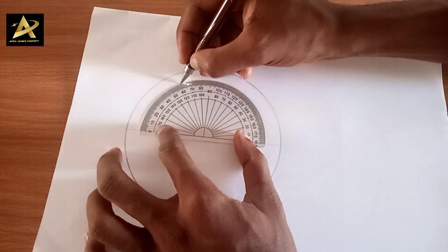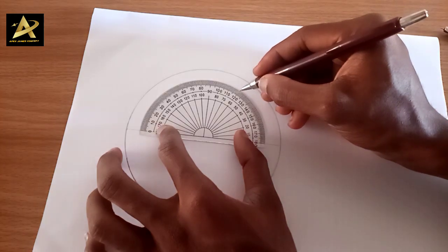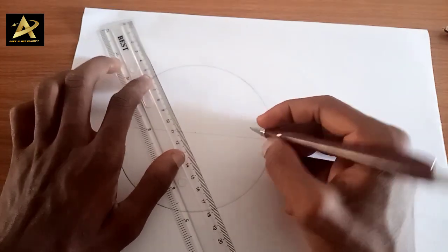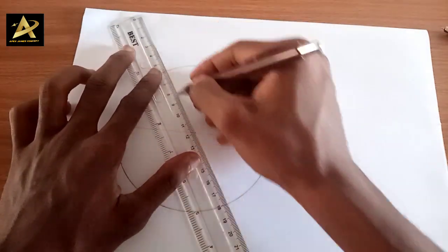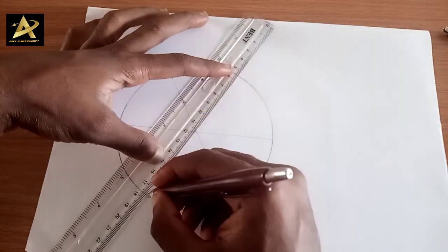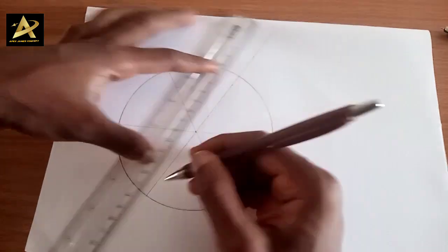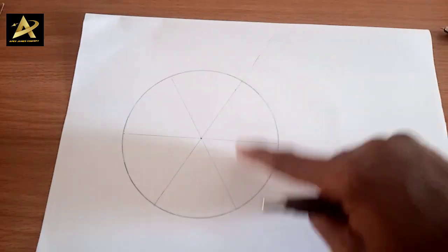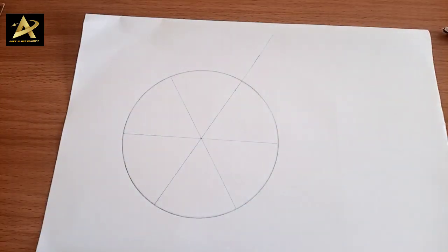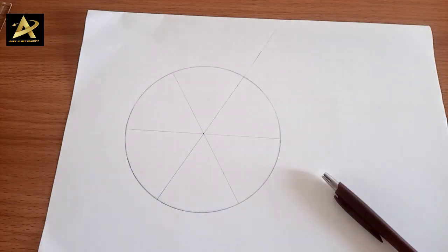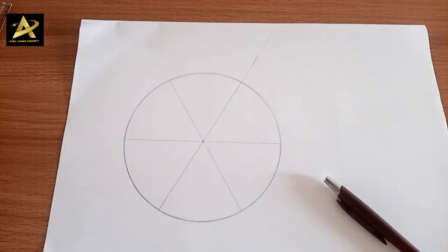I have 60, 120, 180. These are the 6 divisions of the circle. That means I'll be having one circle here, another here. Then what I'll be doing next is, at this point I'll be bisecting one of my bisectors.